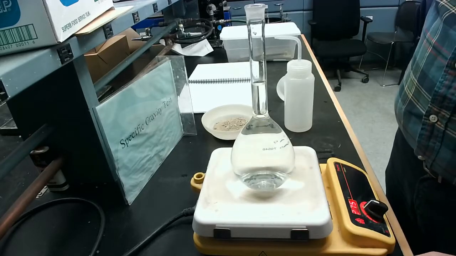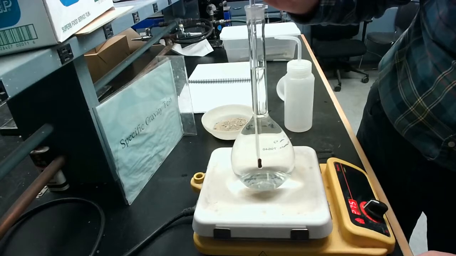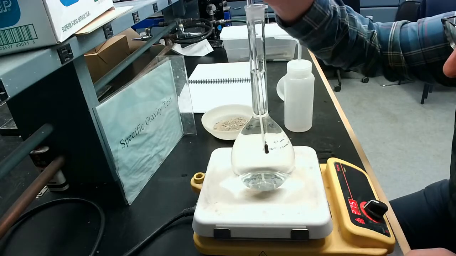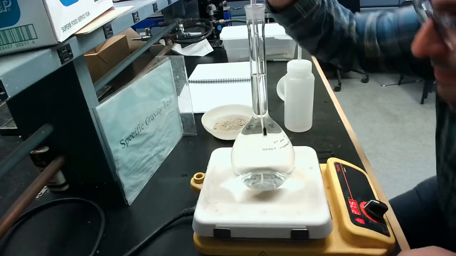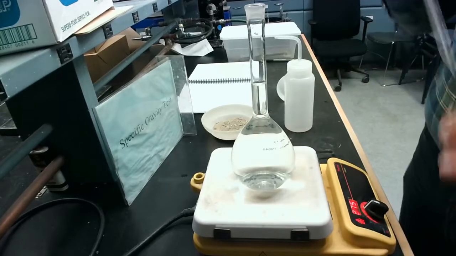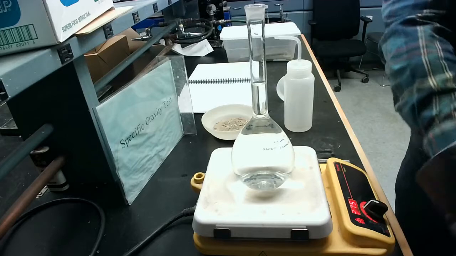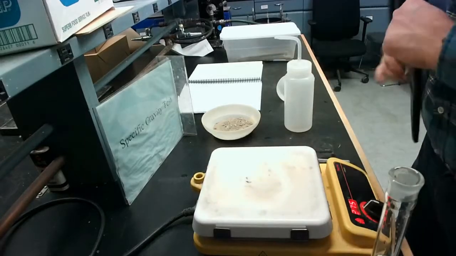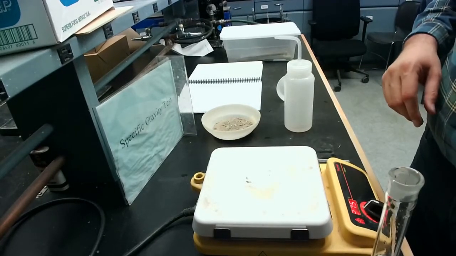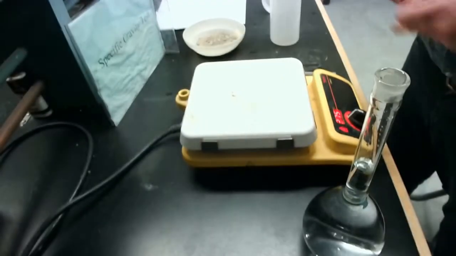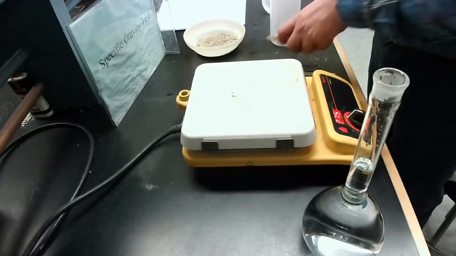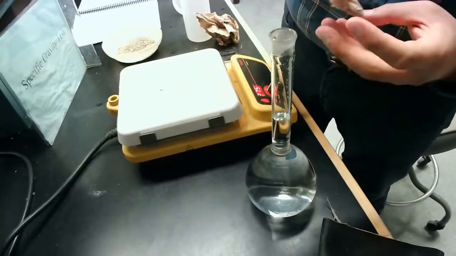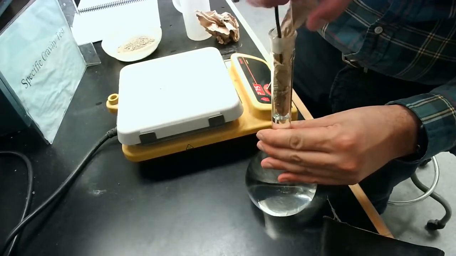So I'm going to measure the temperature one more time. Yeah, the temperature is about 28 now. So what I'll need to do is, first of all, make sure to use gloves when you're dealing with a heating source. So I'll take it off so that the temperature doesn't go up anymore. Then try to remove some of the water that's on the side here, on the side above the meniscus.